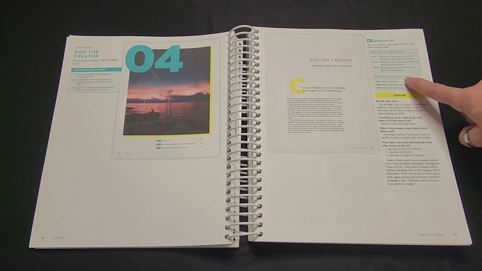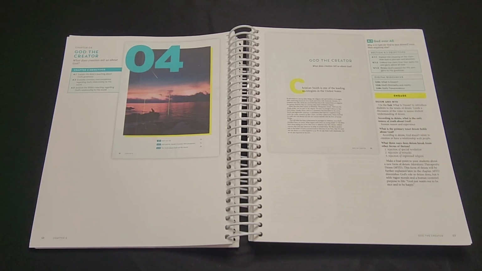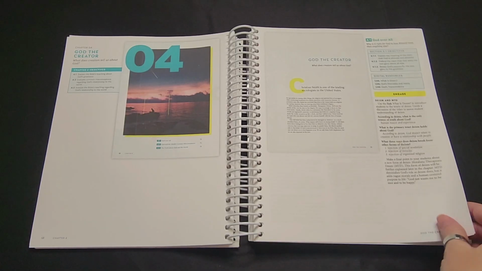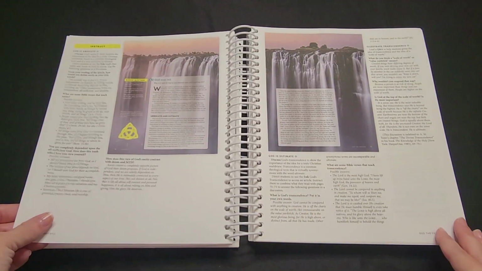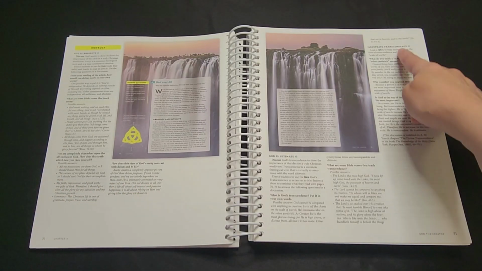Remember, these resources can be found in your parent account on the Homeschool Hub. Each lesson will begin with the engage portion of the teaching cycle. These questions and activities are designed to grab your students' attention and get them focused on the upcoming lesson. Next, you'll see the instruct portion of the teaching cycle.